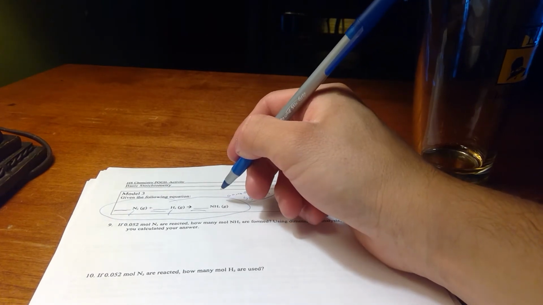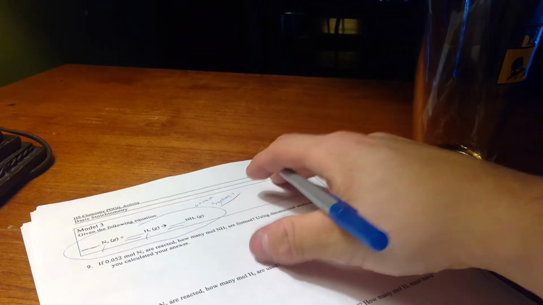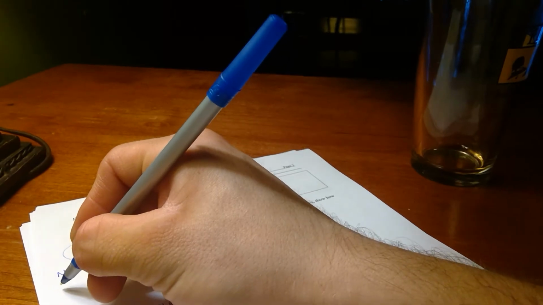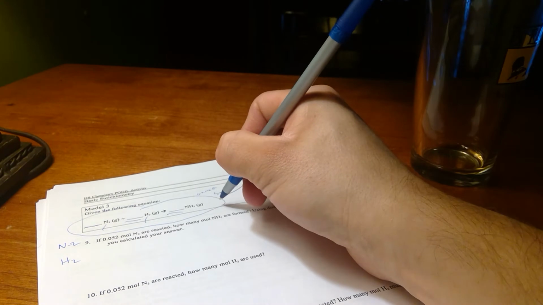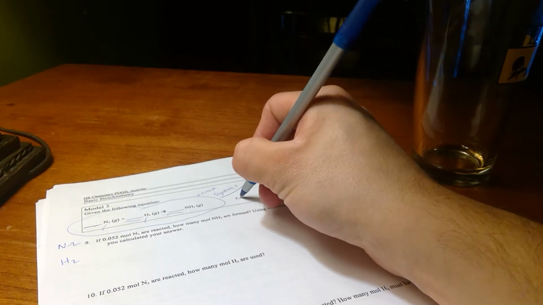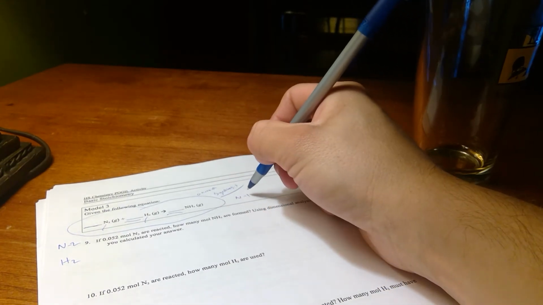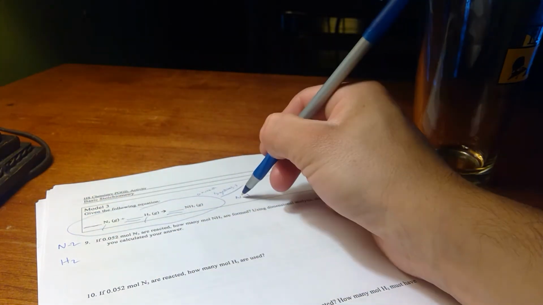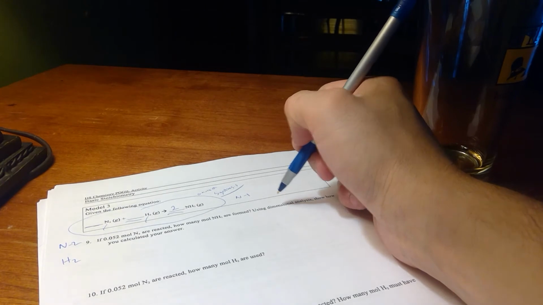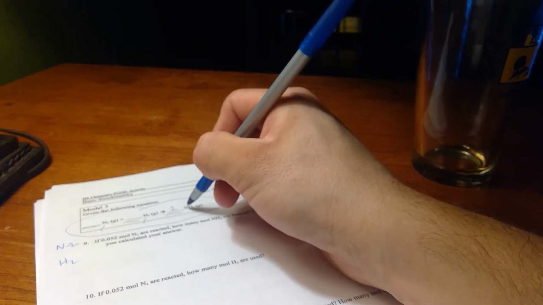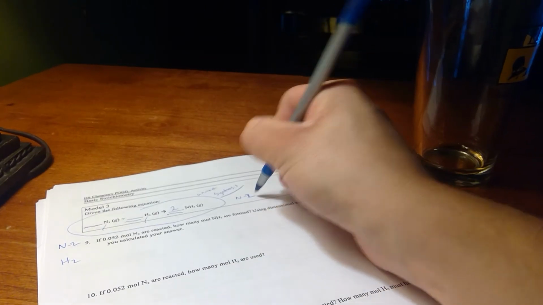Now, let's see if it's balanced. How many N's do you have on the left side? Well, you have 2, right? N2. How many H's do you have on the left side? Well, you have 2. And then how many N's do you have on the right side? You only have 1. That's a problem, right? So we have 2 on this side, we have 1 on this side. So I'm going to put a number 2 here, and if I do that, I have 2 times N1. So now I have 2 N's. My N's are balanced, right?